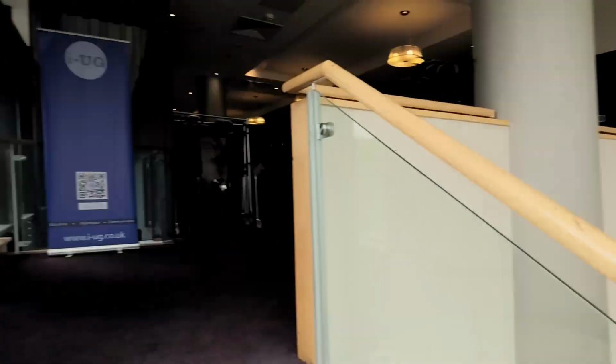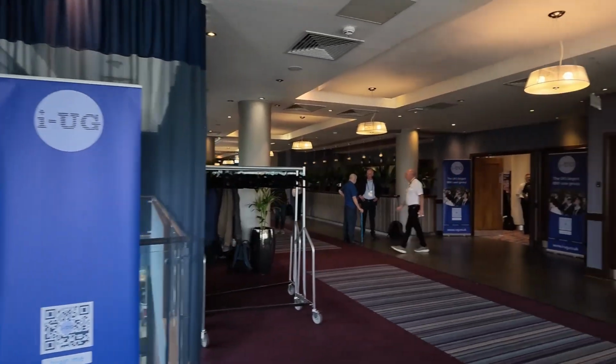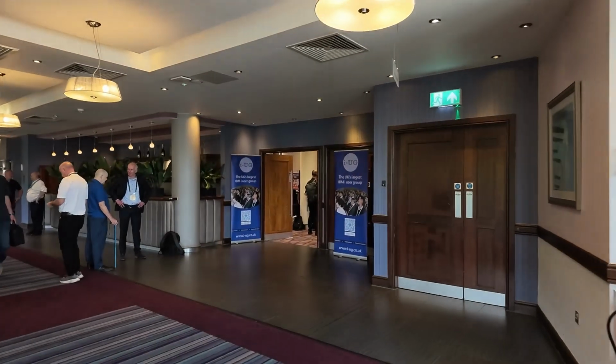Now, at the beginning of the month, I visited the iPower event. Hello and welcome to a rather rainy Milton Keynes. Here I am for the iPower event. It is the beginning of June, the 1st of June in fact. Let's take you around and take a little look about what it's all about.